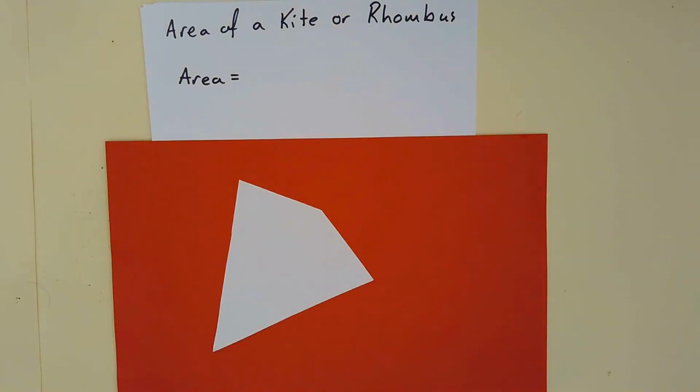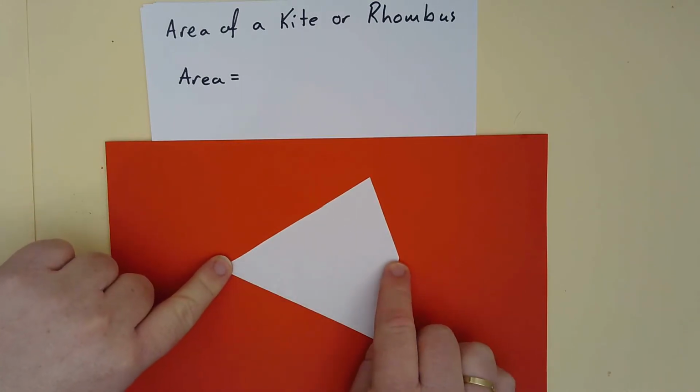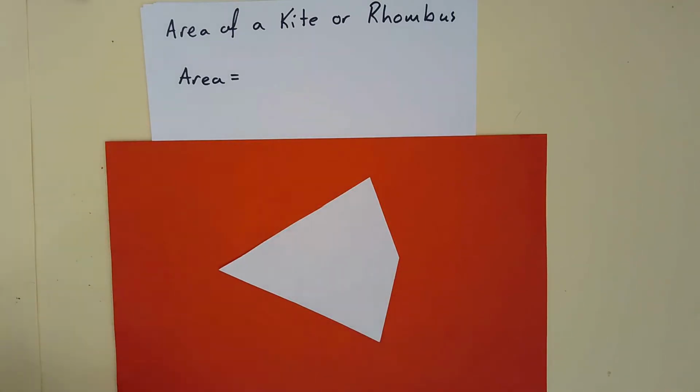Now we're going to move on to a kite. This method also could be used for a rhombus, so we've got two different options for a rhombus. So with a kite, again, the trick is to be able to cut it correctly. So if I cut this down one of my diagonals, then I'm going to end up with two triangles. And that's what we're going to do.